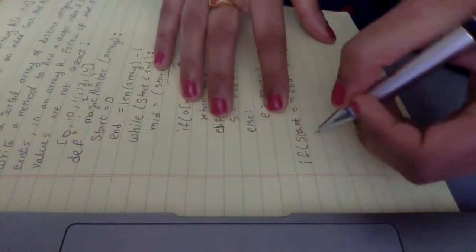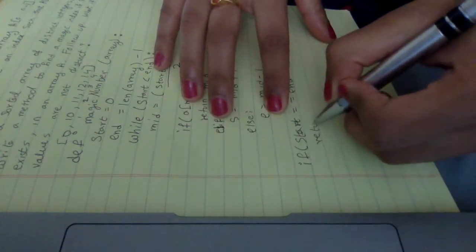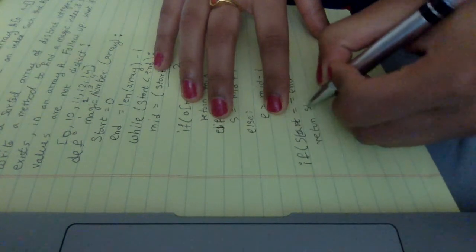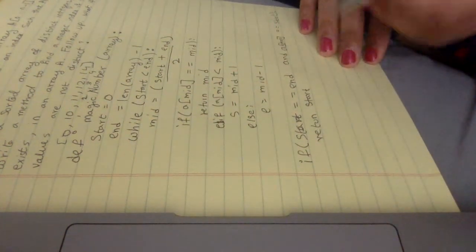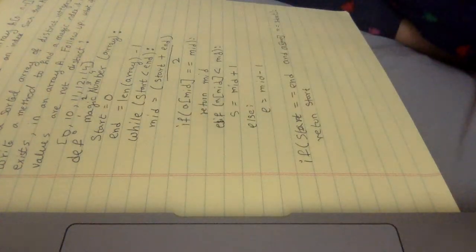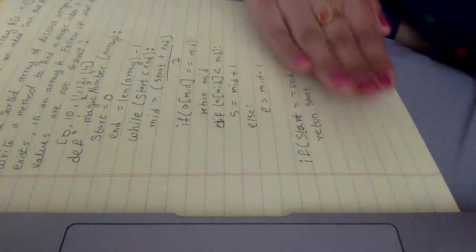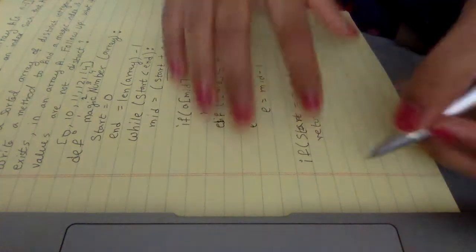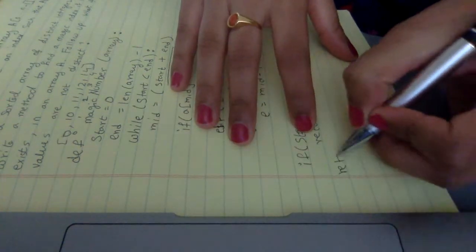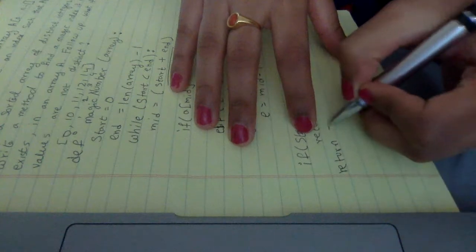If that is true, we will simply return start. Else, if nothing has happened, like array of I equals I in my while loop or the if statement after the while loop, then we will simply return minus 1.